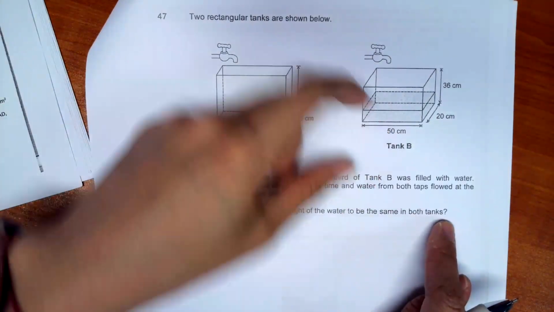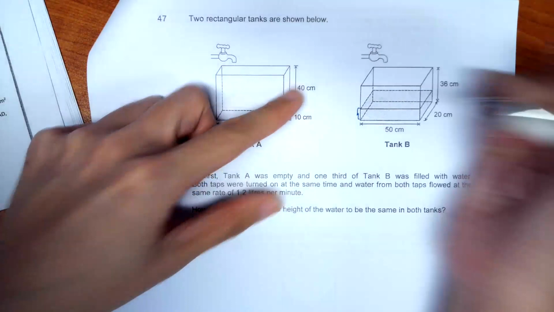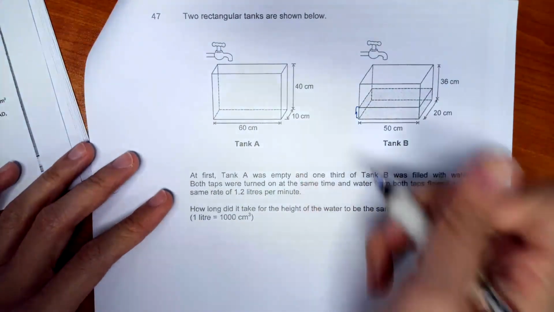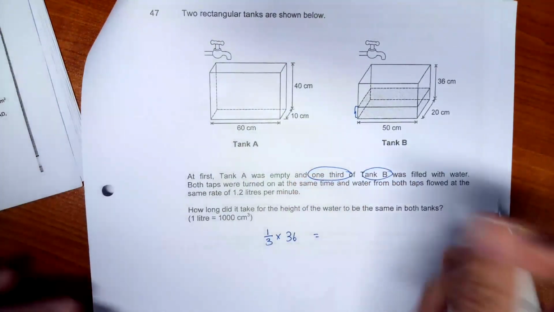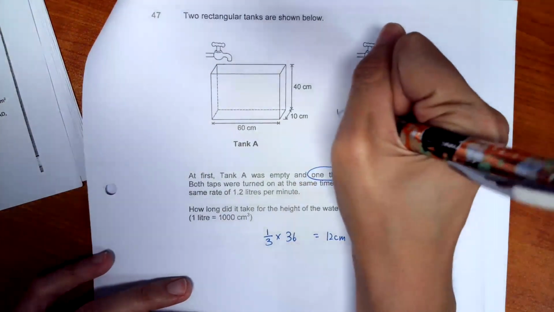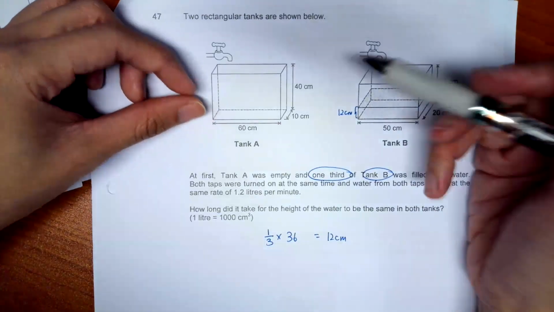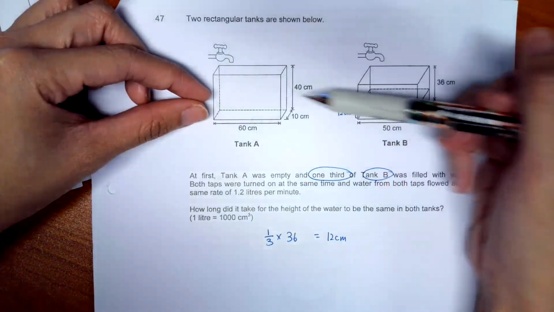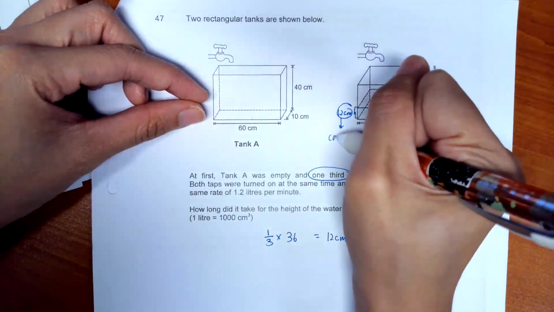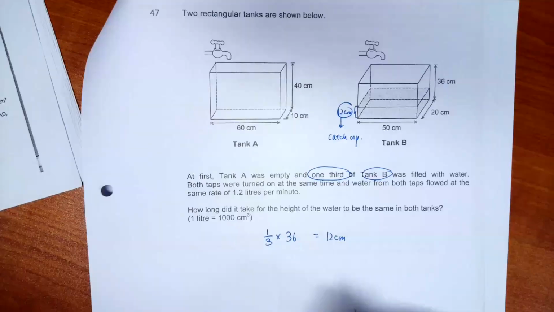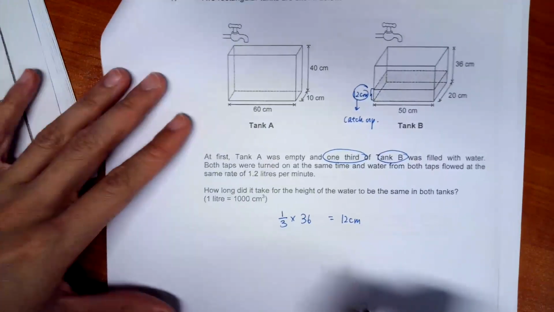So since tank B already has certain height here, I'm going to find out what is this height at the beginning. So since tank B is 1/3 filled at the beginning, that means the water level is also 1/3 of the entire tank, which is 12 cm. So initially, when tank A was 0 cm, tank B was already at 12 cm. So tank A has a 12 cm gap to catch up. Okay, so we need to first ask ourselves, how much can tank A catch up in 1 minute? So let's figure this out there.